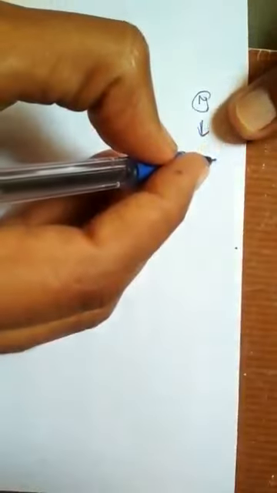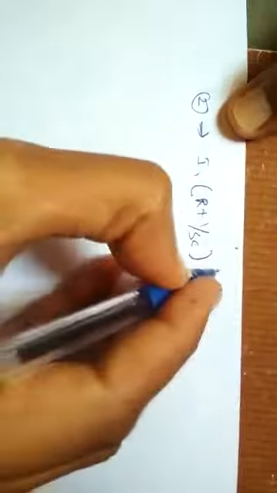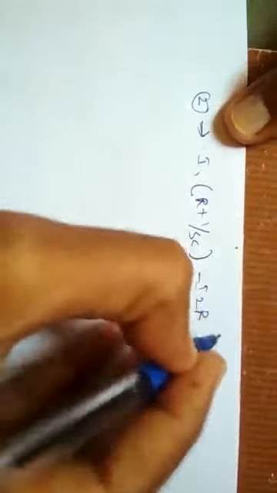So by writing these equations separately, from equation 2 we have I1 into R plus 1 by SC minus I2R plus 0 I3 equals V out.